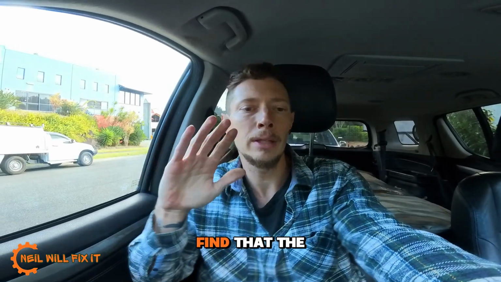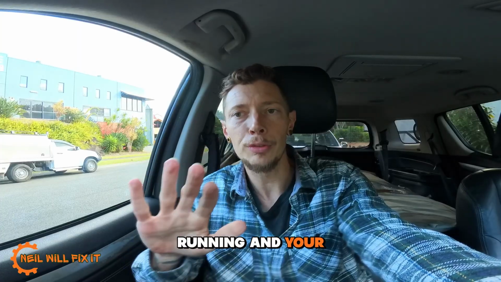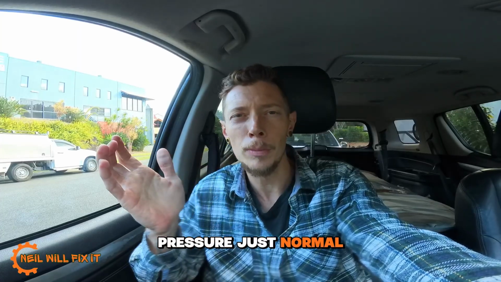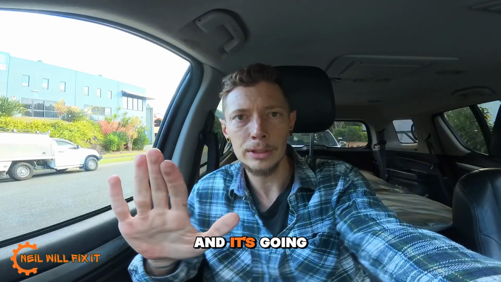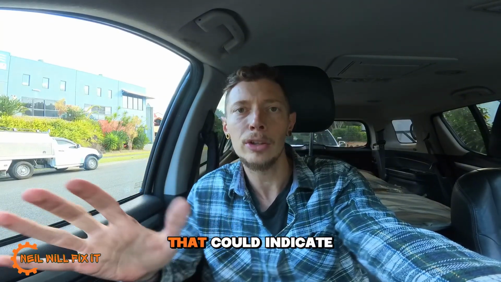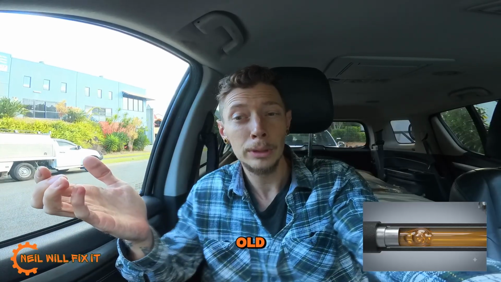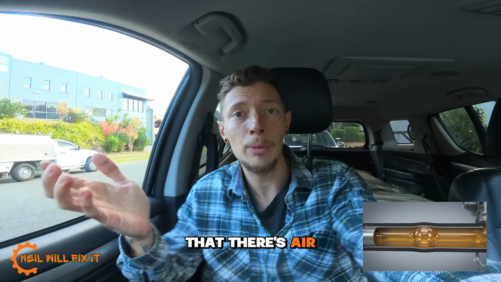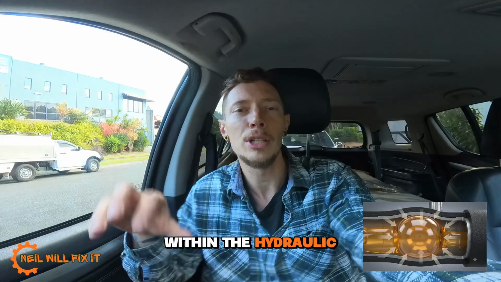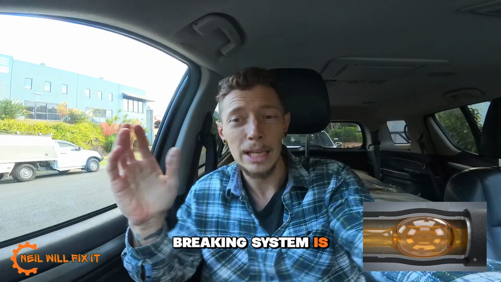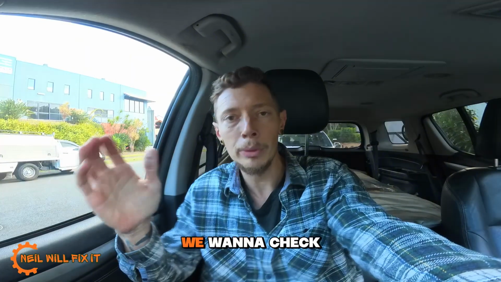So if you find that the brake pedal is sinking with the engine running and your foot on it, not too much pressure, just normal braking pressure, and you're finding that it's going down and down and down, that could indicate a problem. It could be that the brake fluid is really old. It could be that there's air within the brake fluid, or it could be that one of the seals within the hydraulic braking system is actually leaking. It's bypassing, so it's losing pressure. We want to check that pedal.